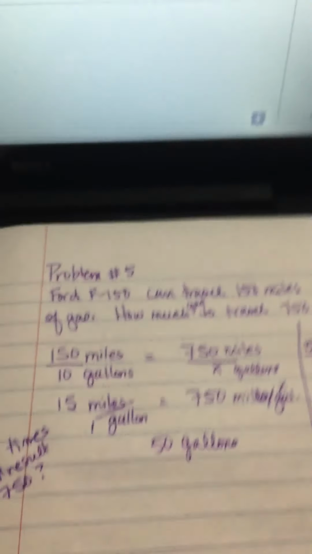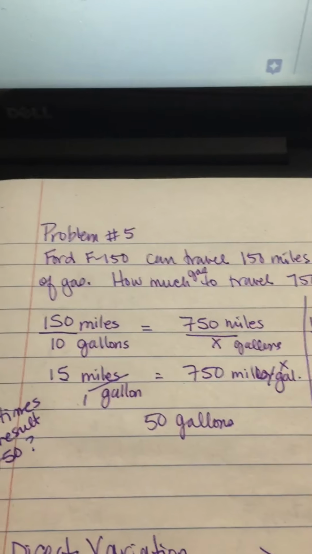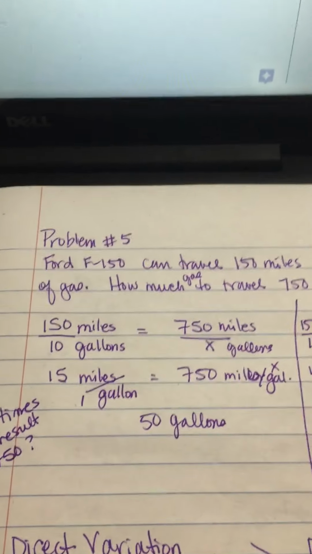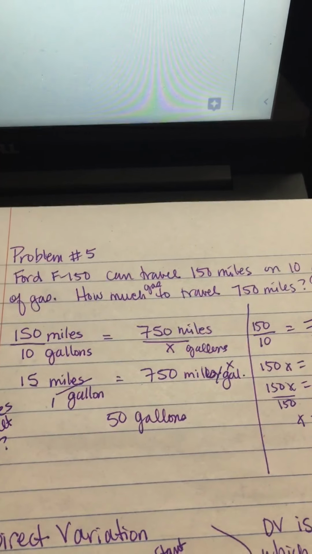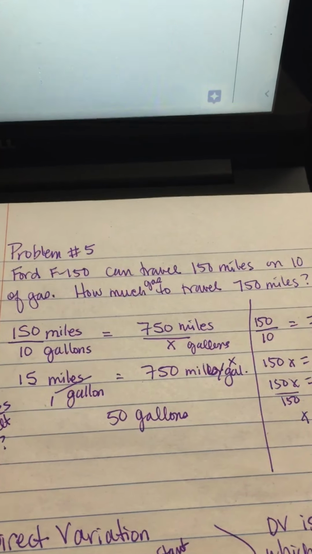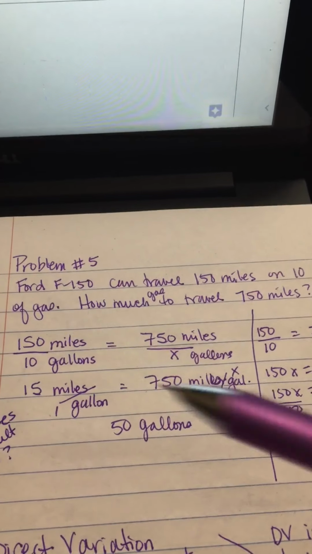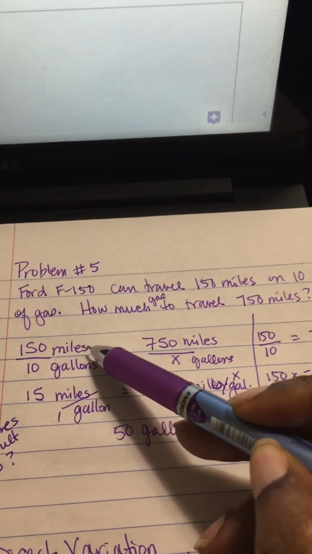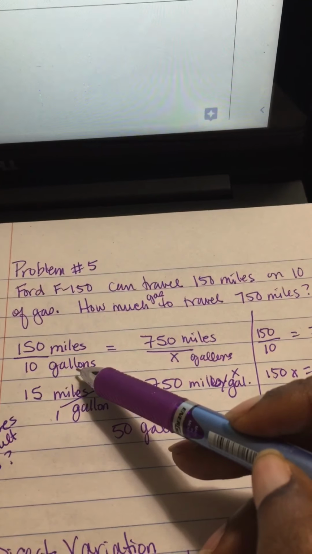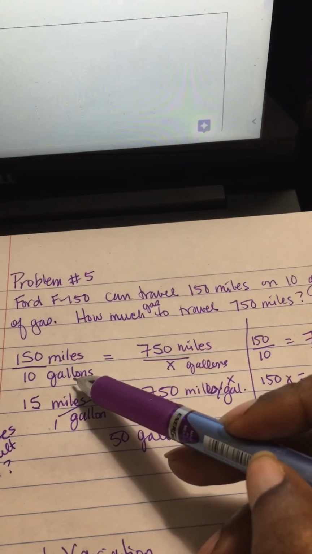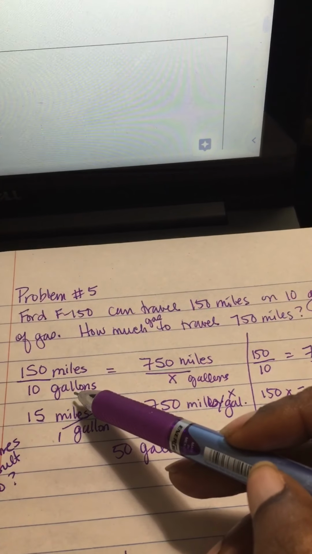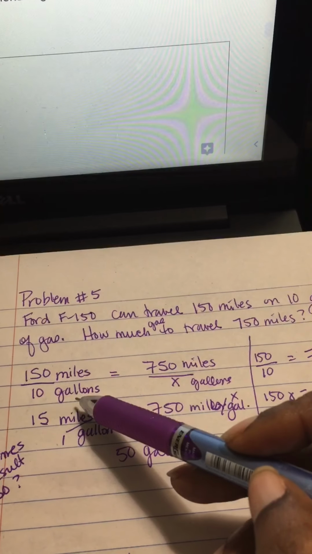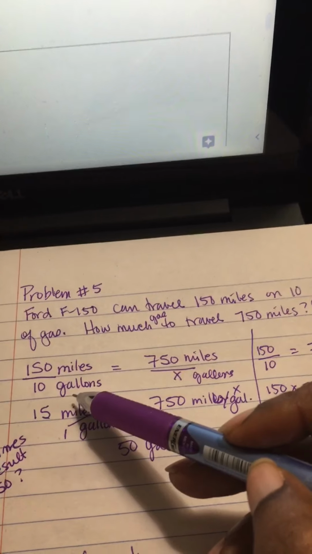Okay, so for this one, I had several people who had confusion about how to solve this problem. But basically, this is a proportion problem. You have 150 miles per 10 gallons. So it's just like I could say that I travel 60 miles per hour.